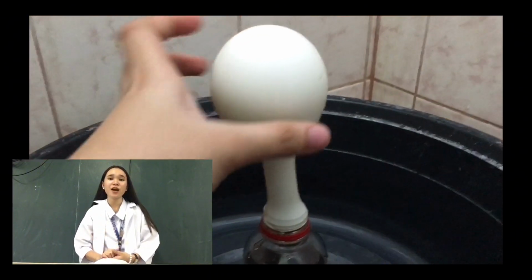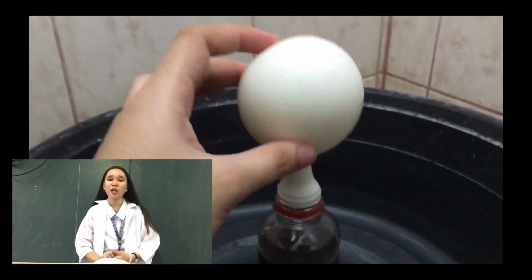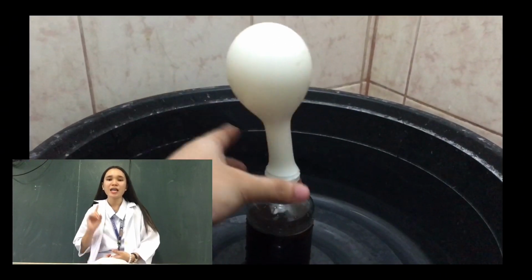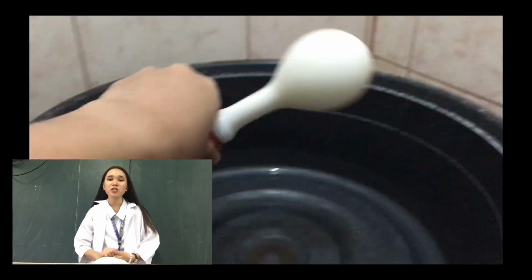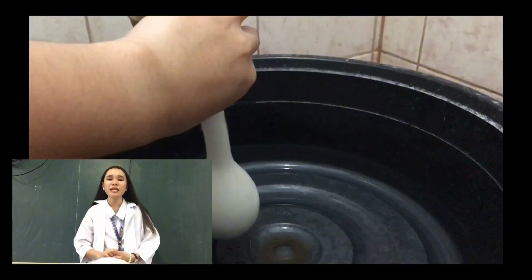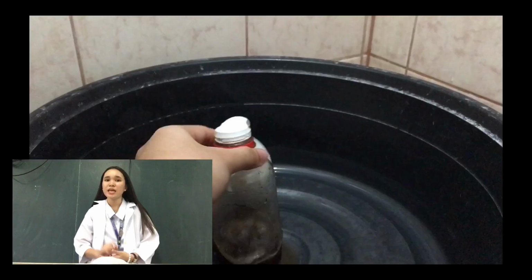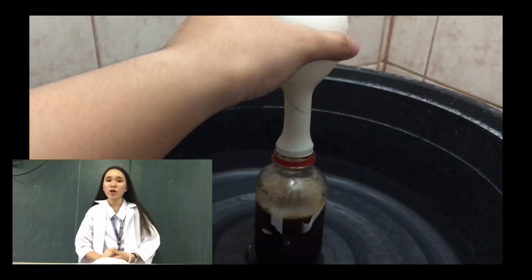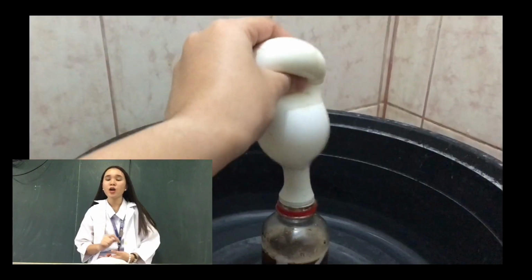This shows Avogadro's law, which says that the volume of gas increases as the number of gas molecules increases, as long as temperature and pressure stay the same. Since only a little carbon dioxide was released, the balloon grew only a little. This simple experiment also shows how volume, pressure, and temperature are connected.